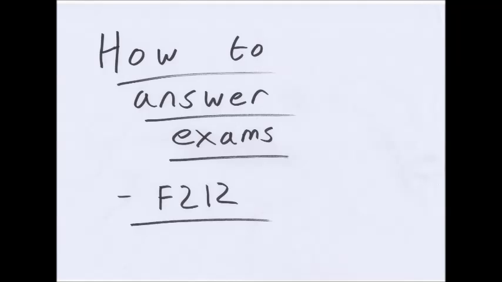This is obviously the biology exam that's on Monday, but it can apply to any A-level science exam really. So these are just my couple of tips. If you have any more, please post them in the comments so everyone can see them.